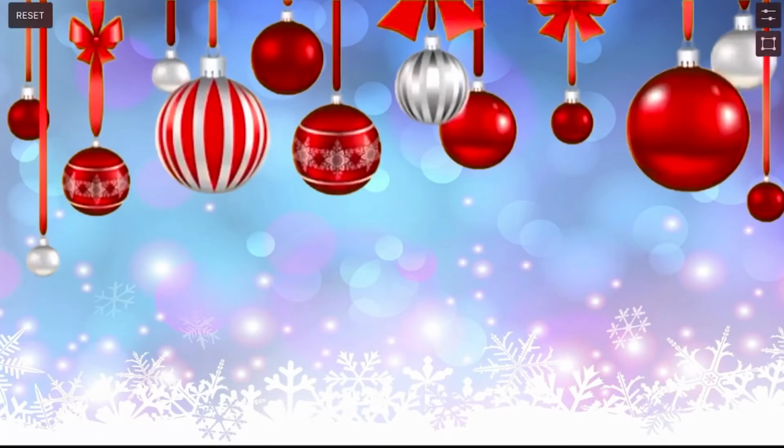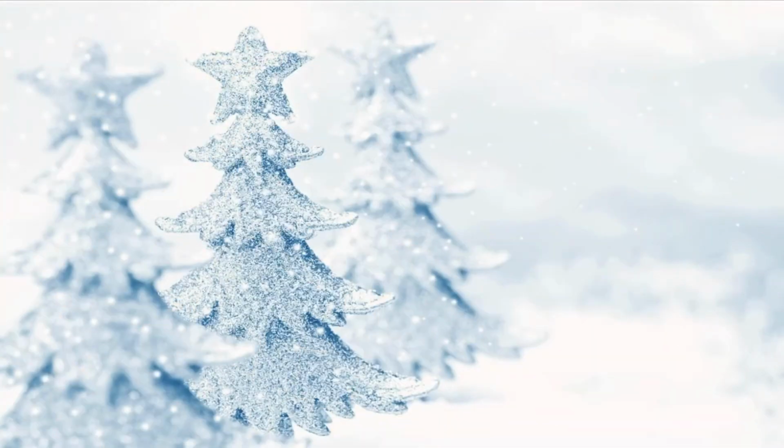I saw these little ornament ones. I thought it was cute, but it didn't fit well with the background. What really drew my eye were these snowflakes. I also came across a nice transition slide for my second part of my intro as well.